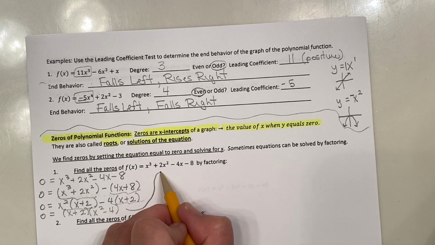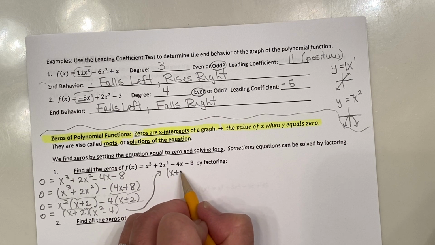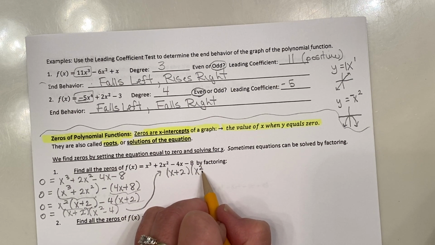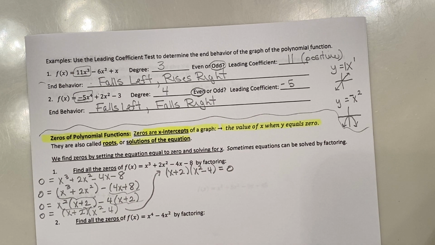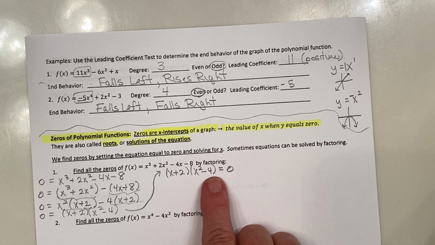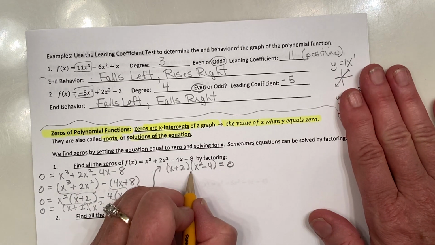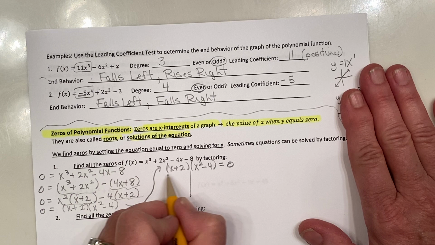So let me bring that up over here, and I'm going to trade sides at the same time. But x plus 2, x squared minus 4 equals 0. Okay, so now I can set each factor equal to 0, but wait, I see that I could probably factor this into the sum and difference of like terms. This will break apart into x plus 2, x minus 2. I could certainly do that if I wanted to, but I think I'm going to solve it by using the square root property. So since I've factored, let's go ahead and set each factor equal to 0.